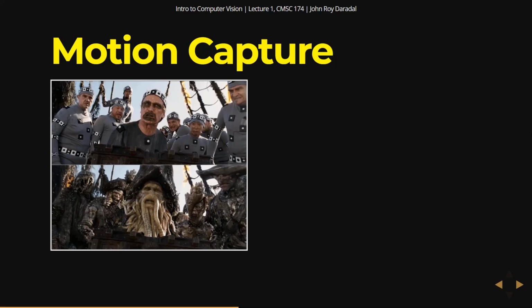and you can apply this in motion capture. So for example, in Pirates of the Caribbean, the actors only looked like this on the set. Then they have these things that are markers, like the dots here, and those are detected by the software, so that it's easier for them to put the computer graphics.